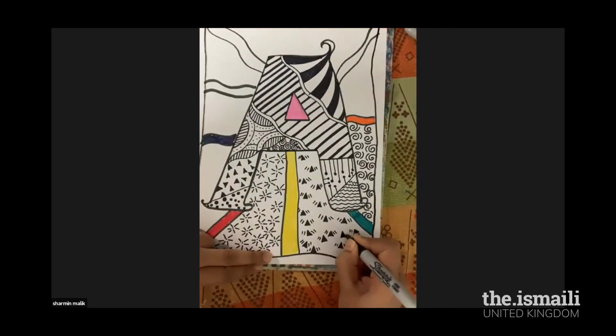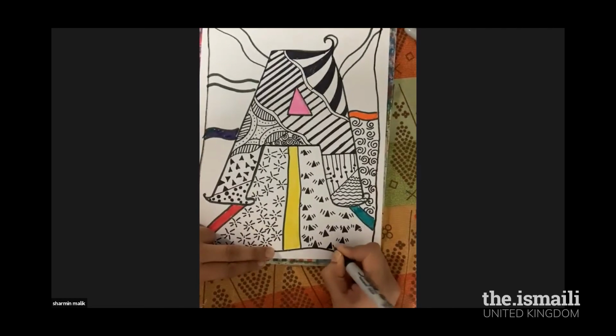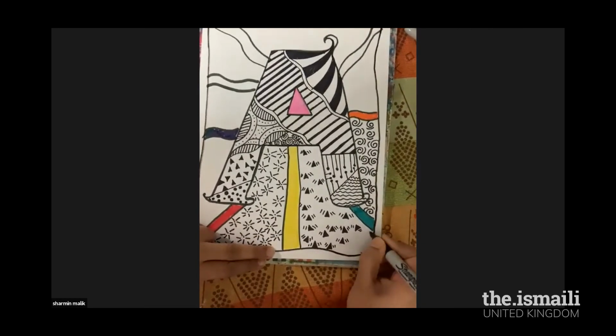And you know, this art is for everyone. So if your parents are not here, you can probably teach them. If your children are not here, you can teach them. Very, very simple, very beautiful.